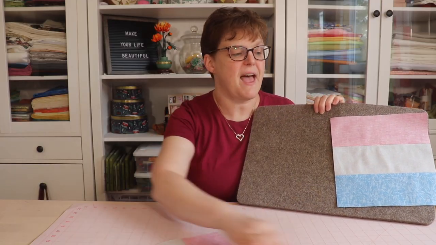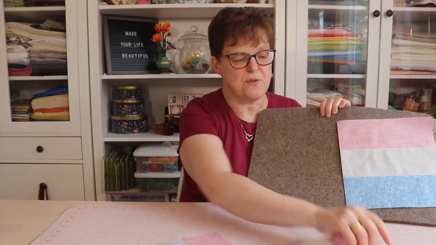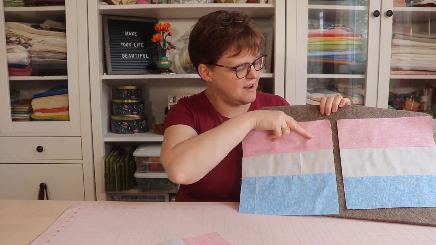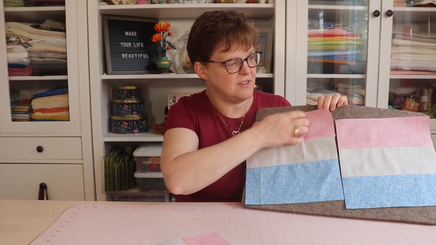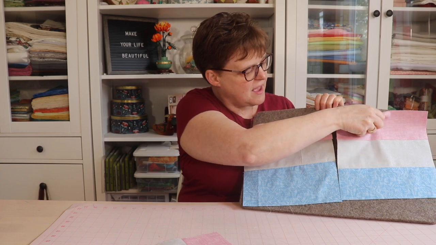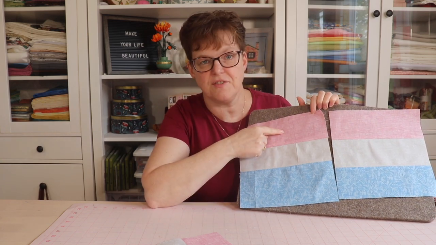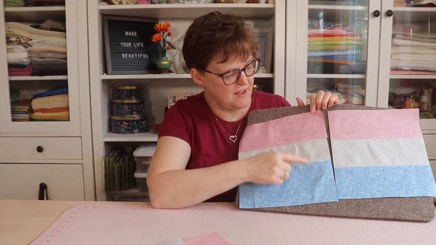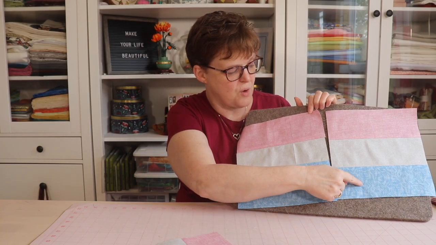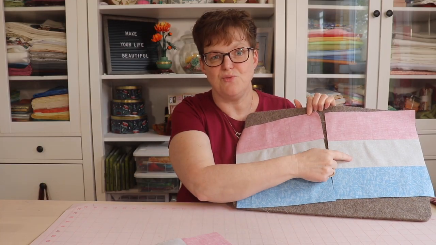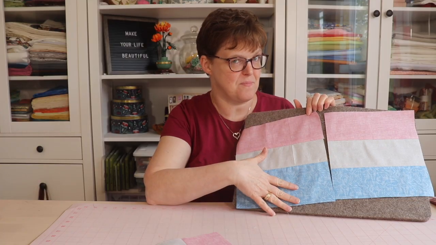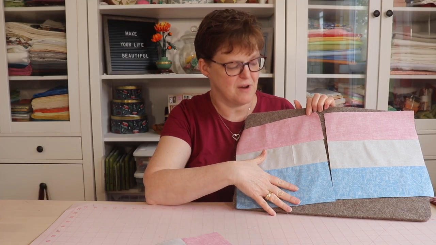And then the last thing we have, here is another one. This is a 9.5-inch block, but when we look at it, we can see it doesn't quite line up. These pink strips are the same width, but we can see this blue strip is too wide and the gray strip is too narrow. So that is another problem that we might have with our blocks.